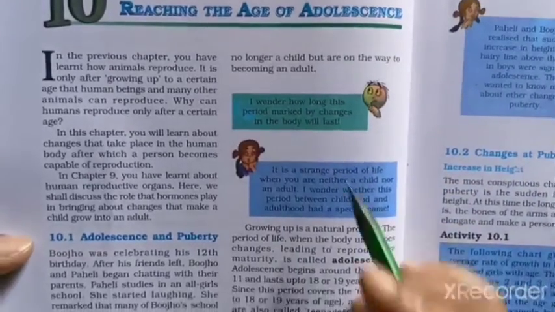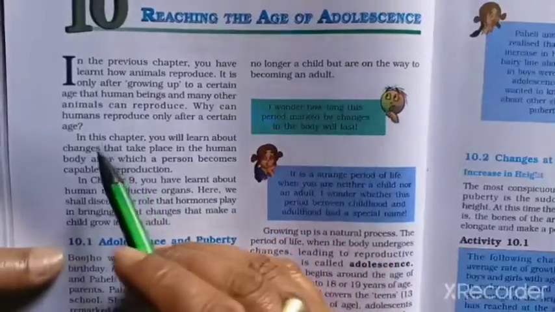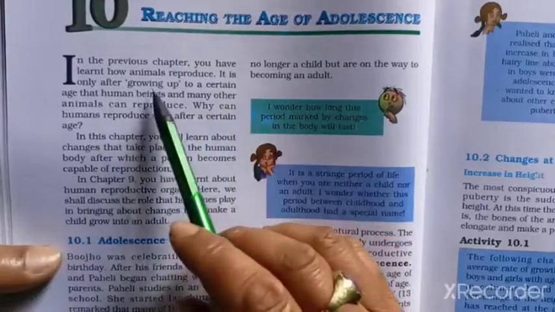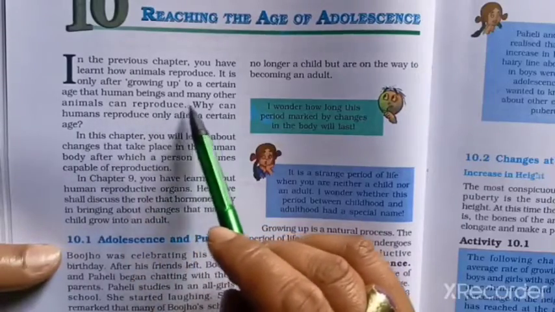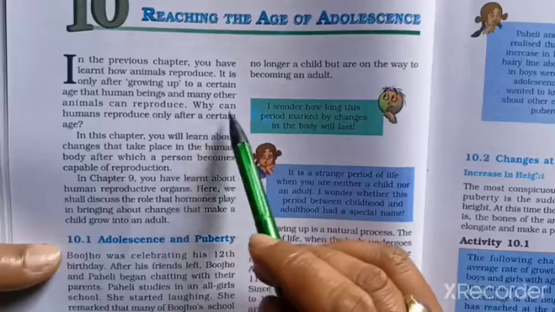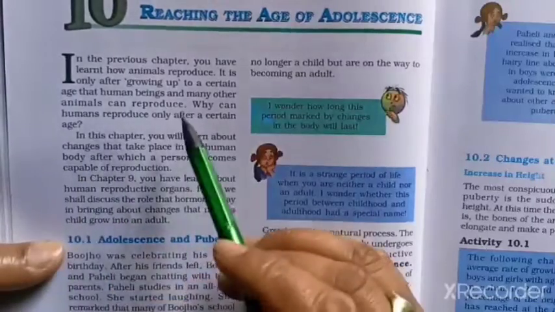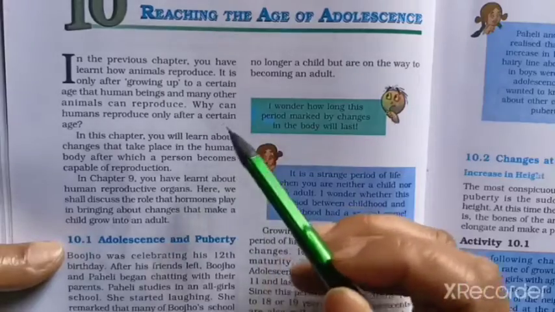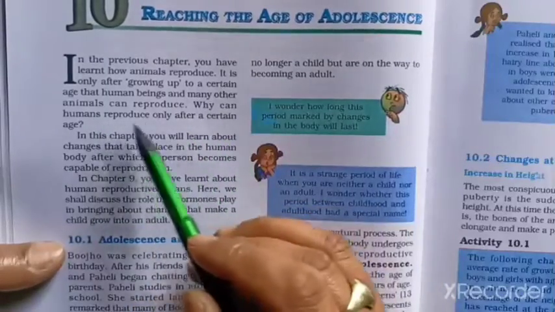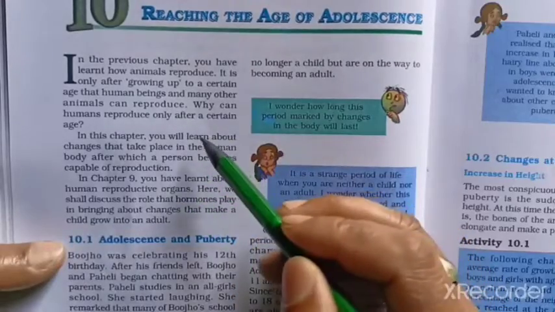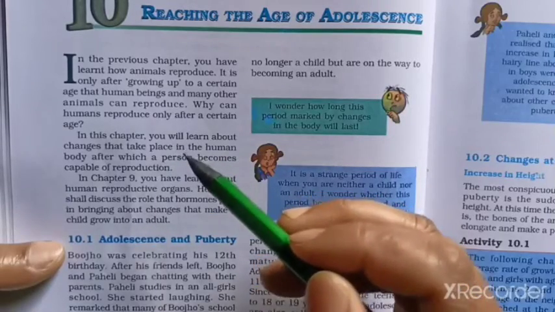So, in this chapter, reaching the age of adolescence. First, let's read this. In the previous chapter, you have learned how animals reproduce. It is only after growing up to a certain age that human beings and many other animals can reproduce. Why can humans reproduce only after a certain age? So what it says is, human beings and other animals can reproduce only when they reach a certain age.